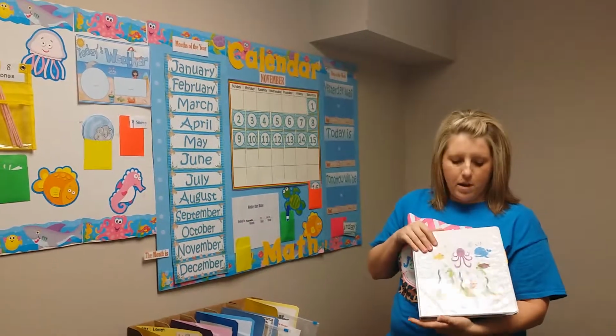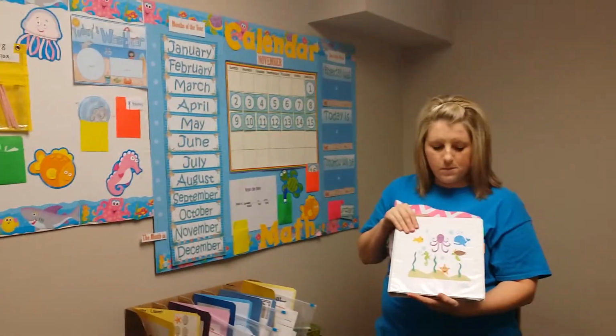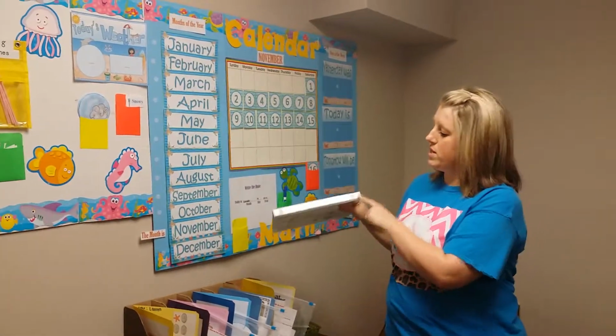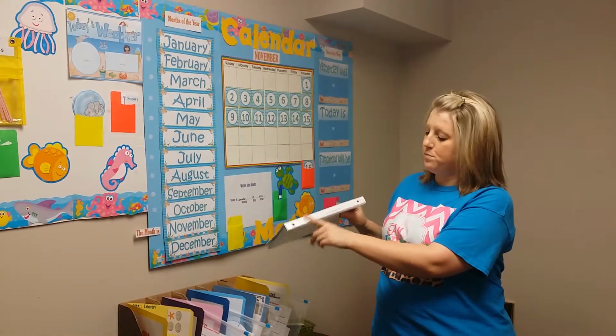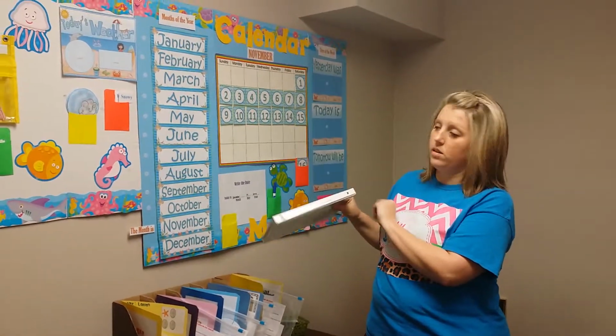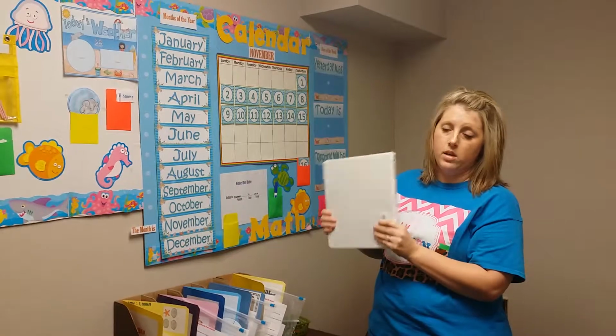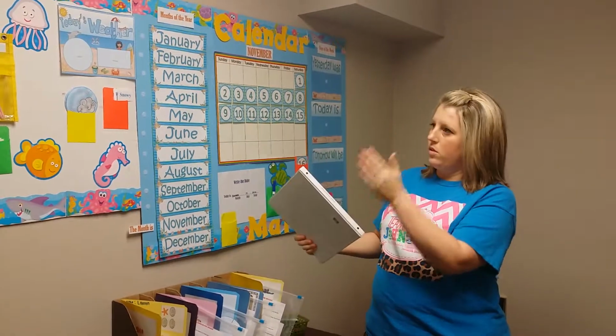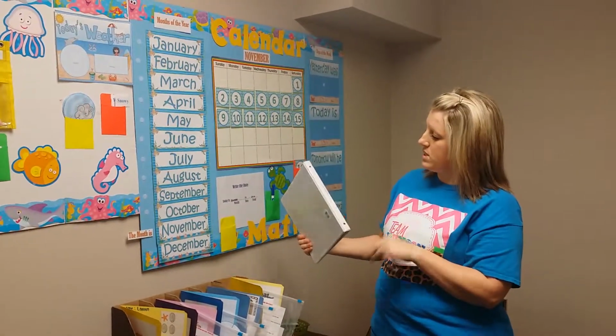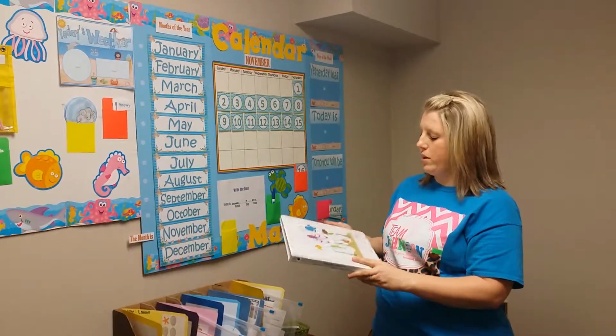This is my binder that I have created for the course. I put the label on the side over here that says Ocean Thematic Unit. That way when it is on the shelf with each of my other units, I will be able to go to it quickly.